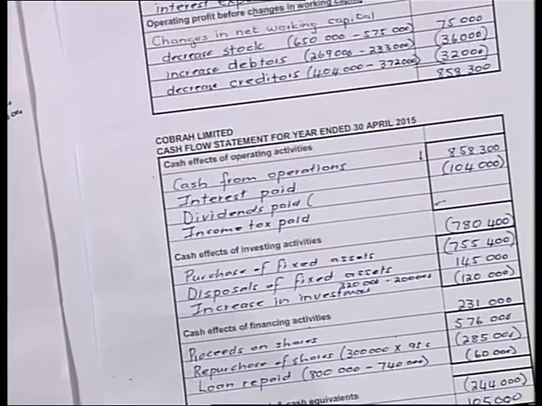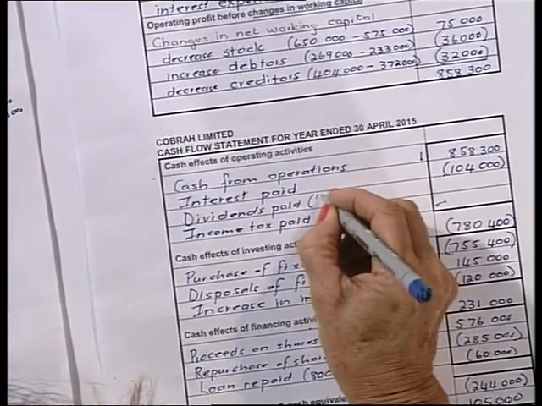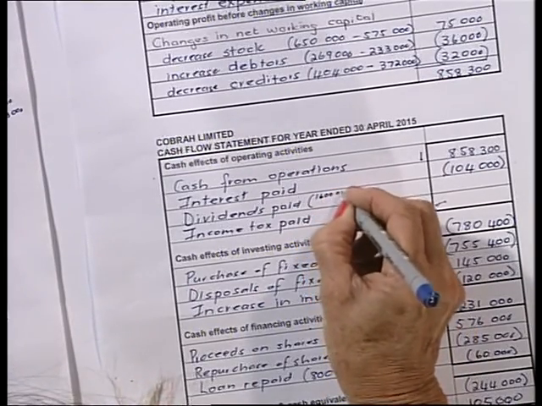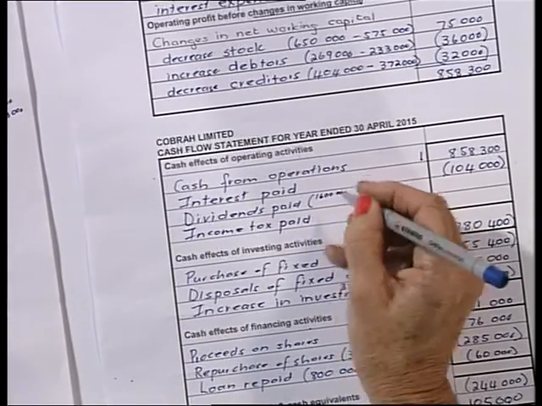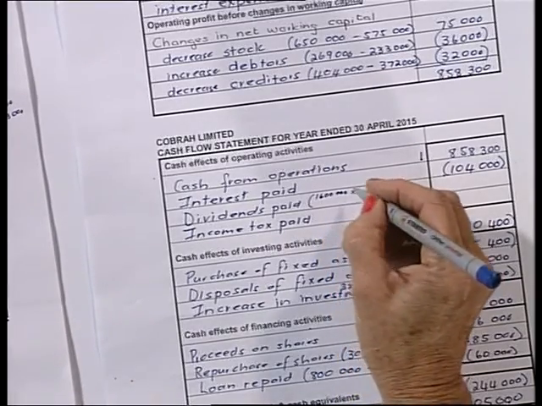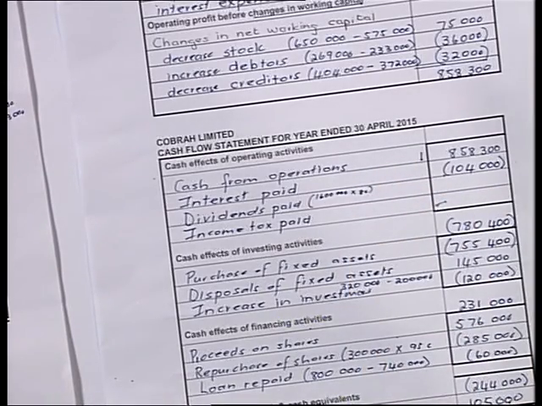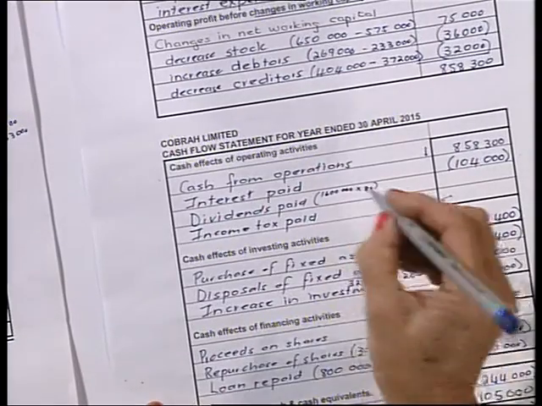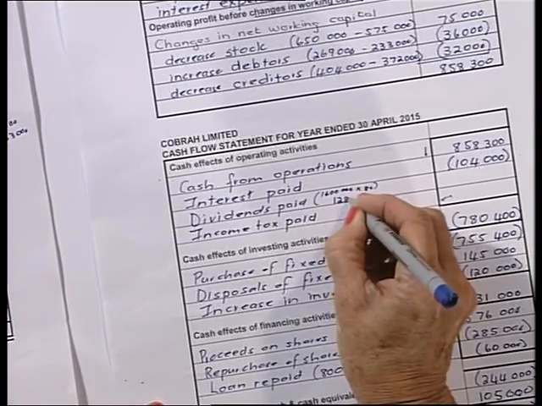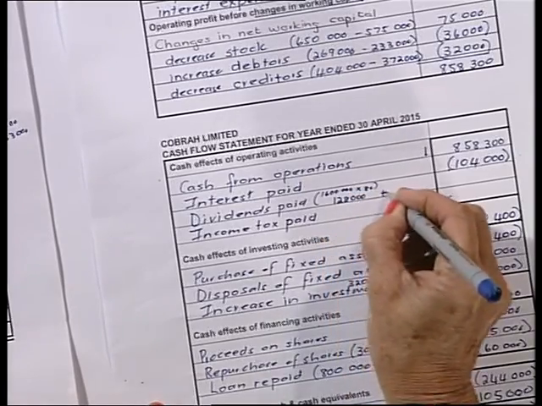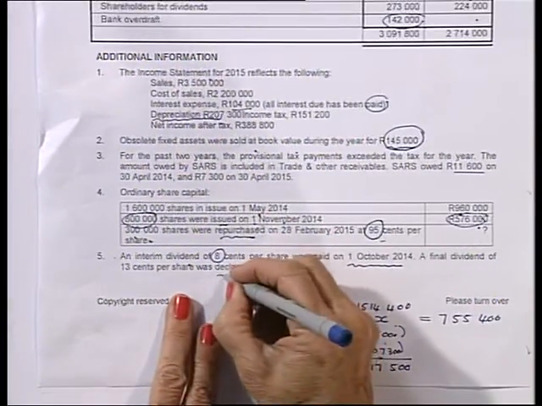It was 1.6 million times 8 cents, 1600 and three noughts times 0.08, and we come to an answer of 128,000.